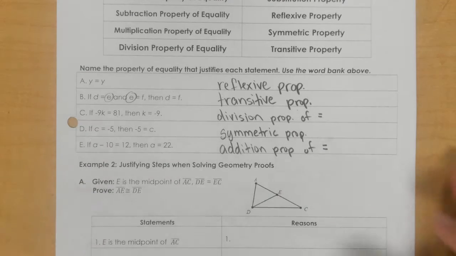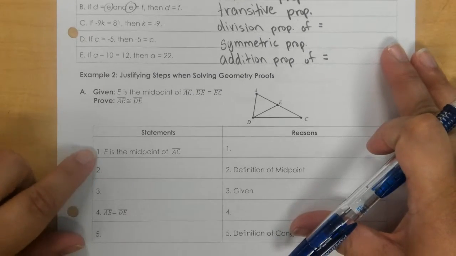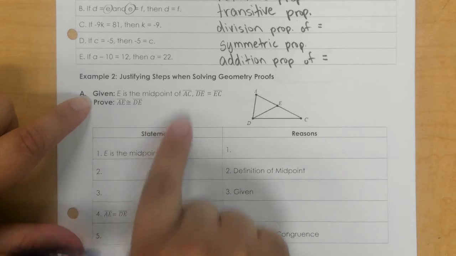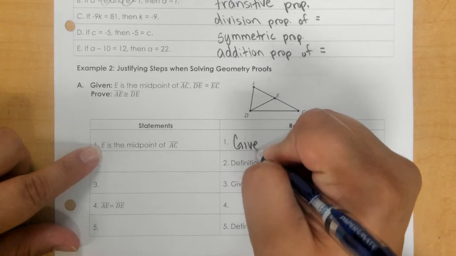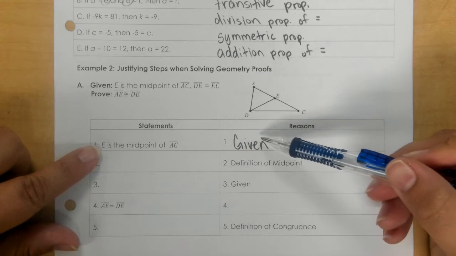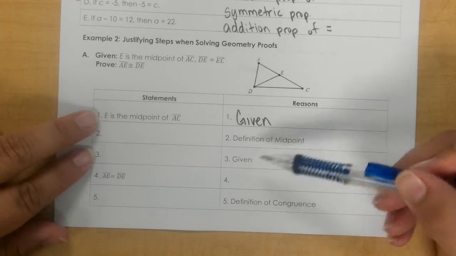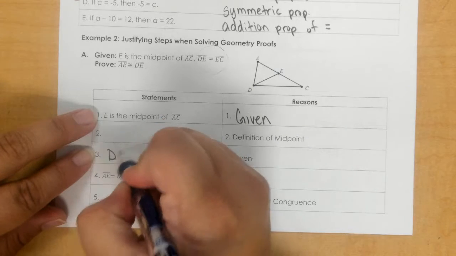Okay. Then for example 2, if I want to do a geometric proof, same kind of idea applies. Usually the first statement is your given. And in this case, E is the midpoint of AC. That is given. Okay. I notice, because I went ahead and gave you some to fill in the blank, there's another given down here. So automatically, that should be this part right here. So I'm going to fill that in.